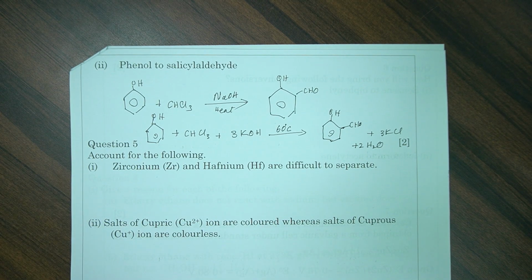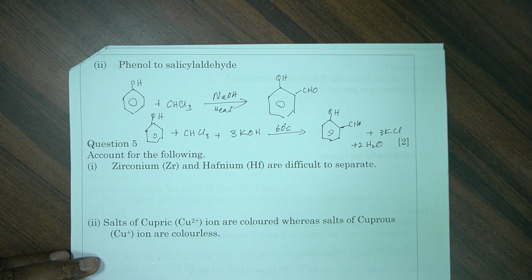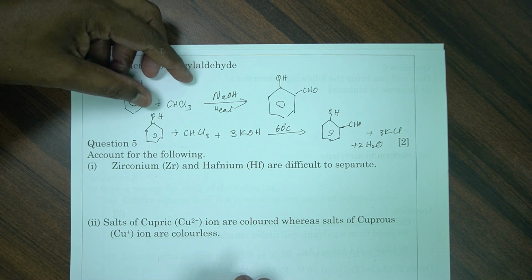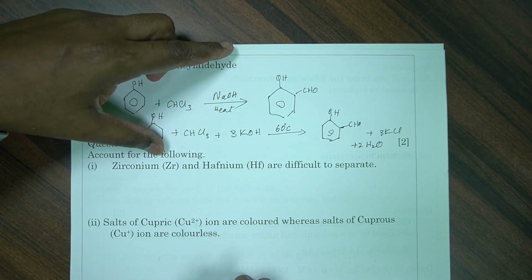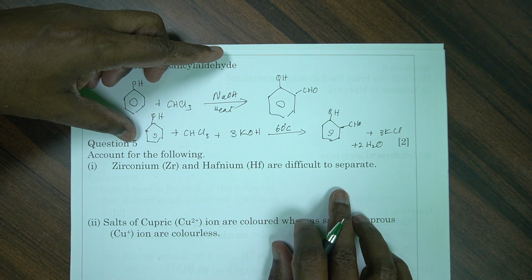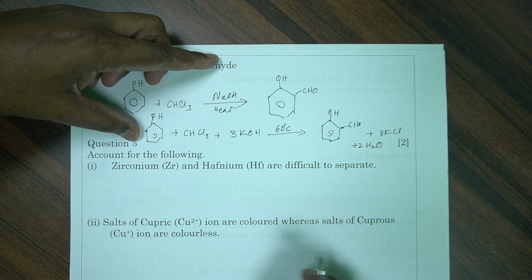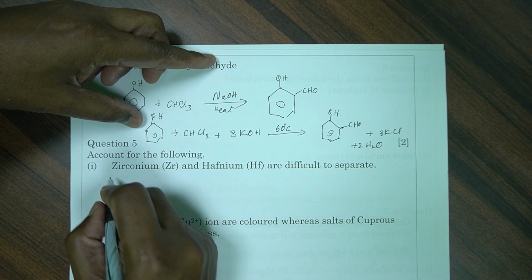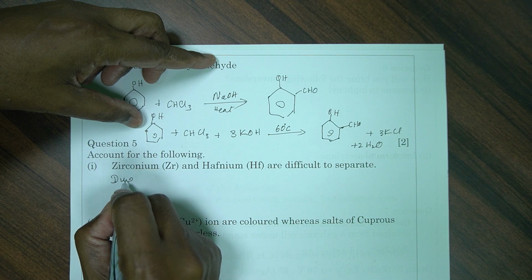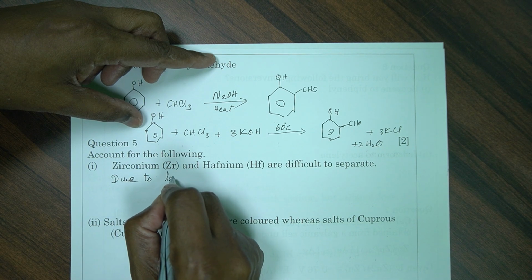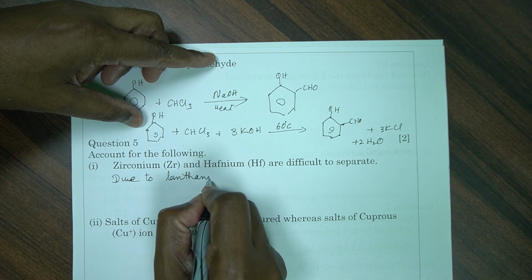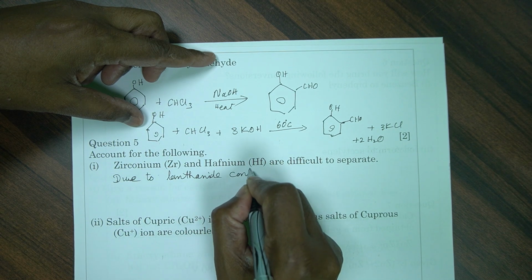Okay, let's move to the next question. Question number 5. Zirconium. They account for the following. The first is zirconium and hafnium are difficult to separate. So what is the reason for this? Because they have almost the same chemical properties. That is the reason. The reason for these similar properties is lanthanide contraction.